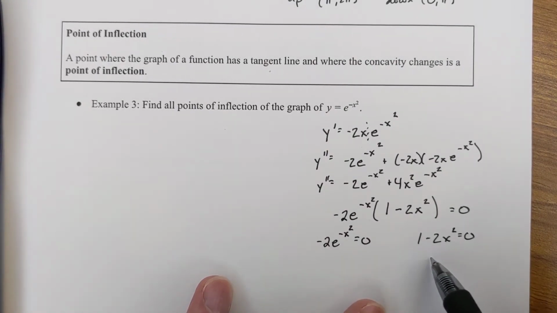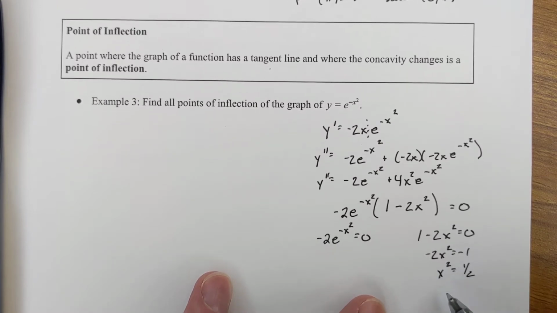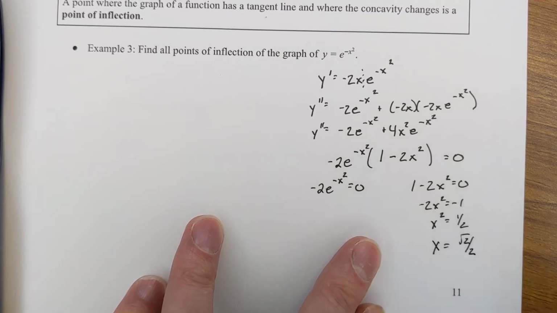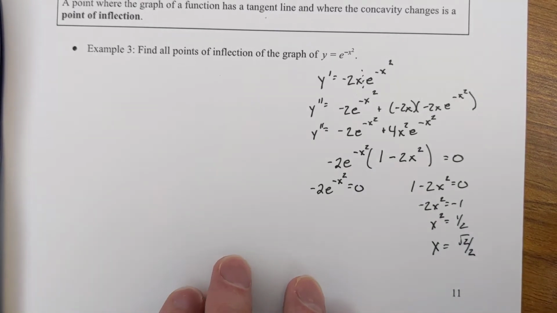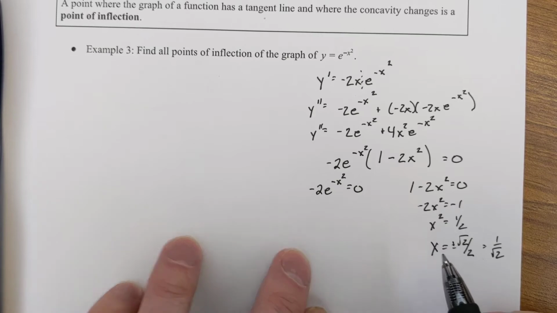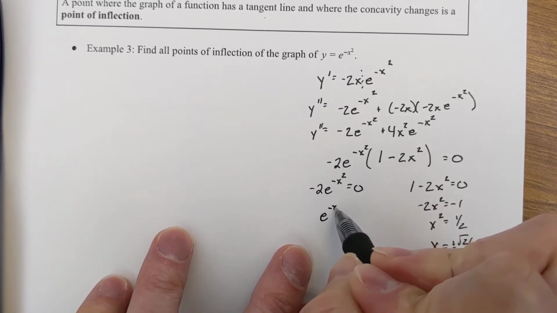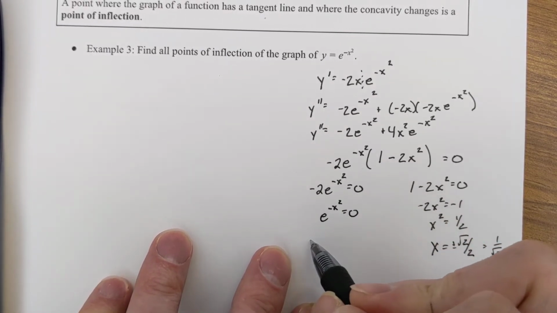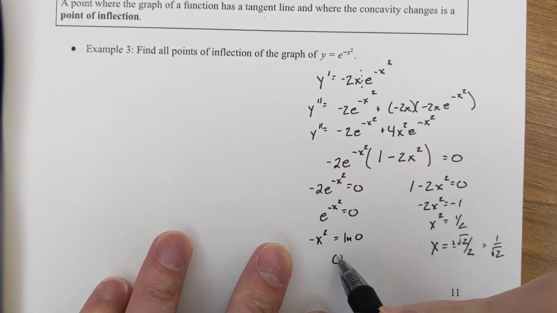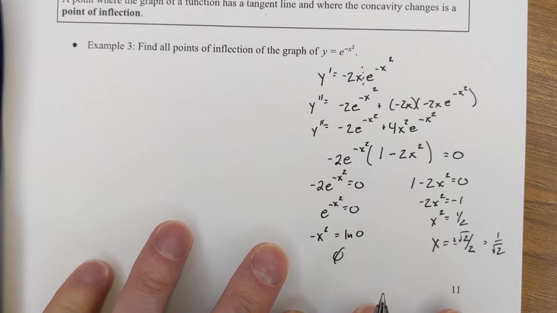So this is going to be negative 2x squared equals negative 1, so x squared equals positive half. So x is equal to plus or minus the square root of 2 over 2, or 1 over root 2 if you want to do it that way. Over here, e to the negative x squared is equal to 0. Take the natural log of both sides. This is undefined because you can't take the natural log of 0.